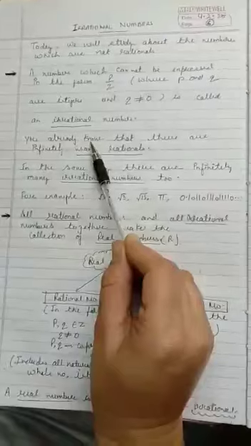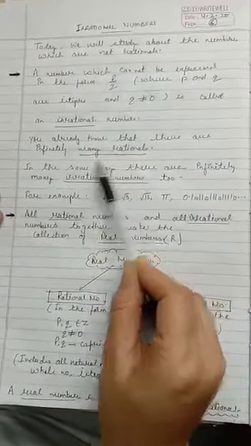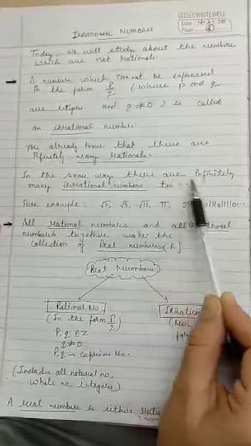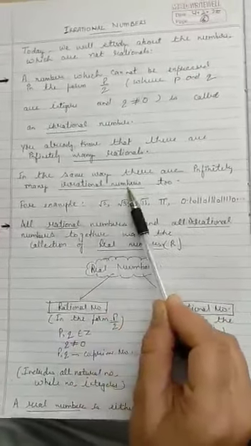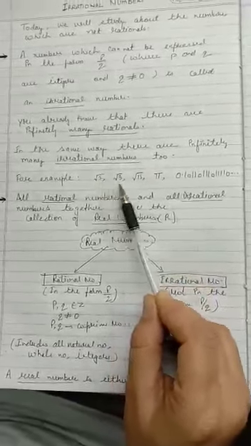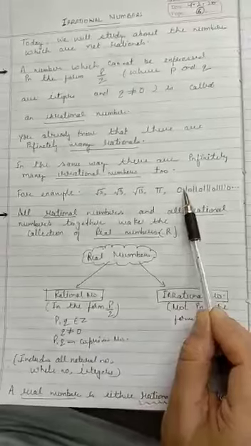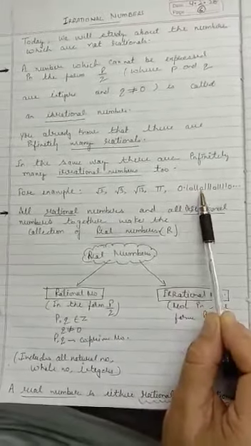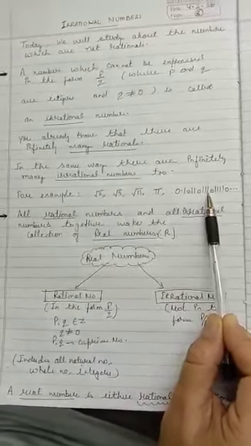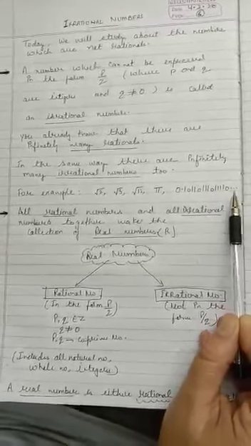Now you already know that there are infinitely many rationals. In the same way, there are infinitely many irrational numbers too. For example, root 2, root 3, root 15, pi, 0.10110111011110, and so on.